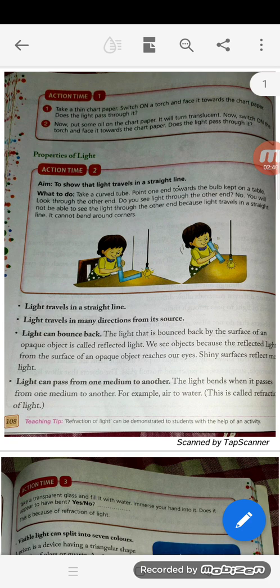Light can pass from one medium to another. The light bends when it passes from one medium to another, for example, air to water. This is called refraction of light. When light travels from air to water, it bends. Air is one medium and water is another medium. So this is known as refraction of light.